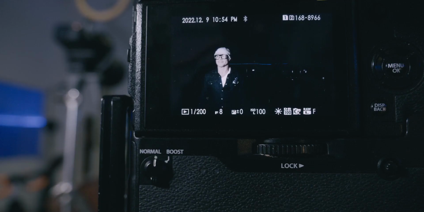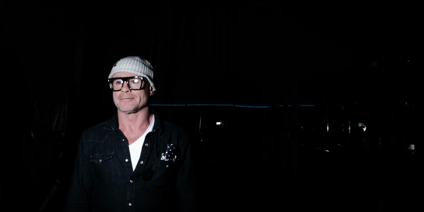So that's what that image looks like with the flash straight in front of me. It does a good job, not too overexposed. I'll put the real image up in a second. So you can see it's straight in front of me. It just gives it kind of a flash look. Everything else is black in the background.